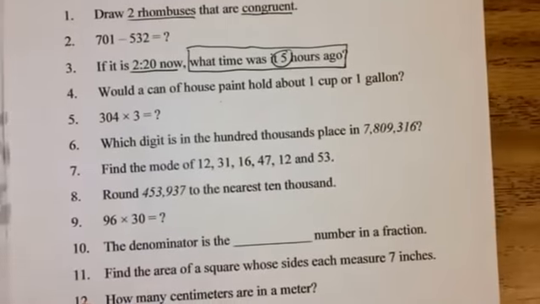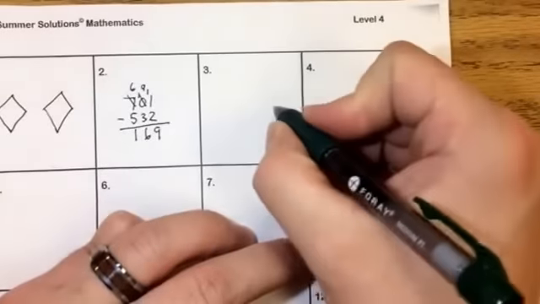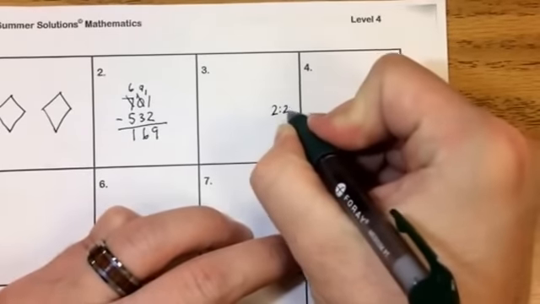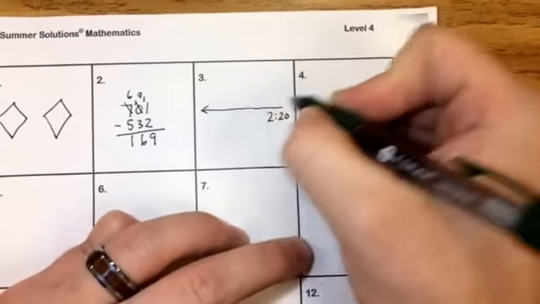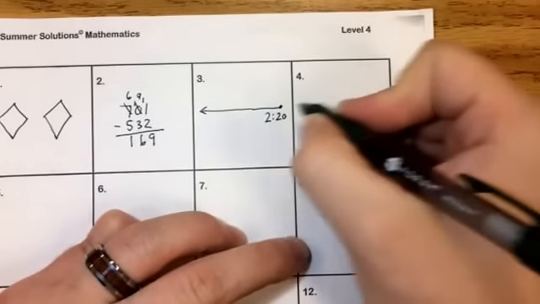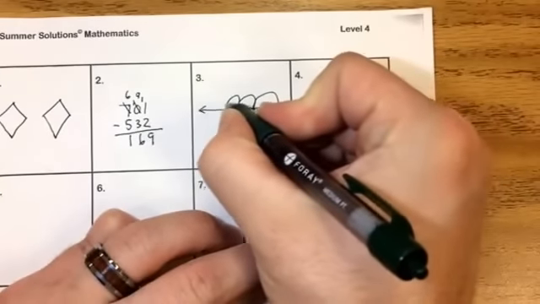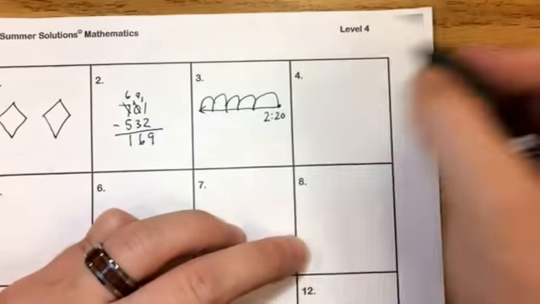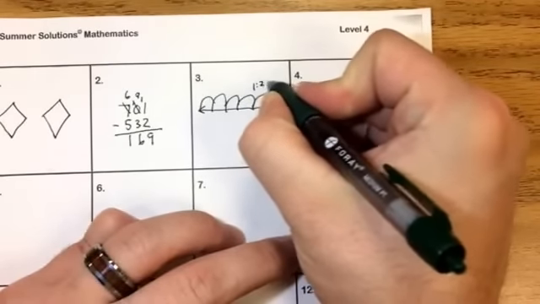Mr. Webb likes to use the number line. This time we're working backwards, so I'm going to put 2:20 here and draw my number line backwards. And 1, 2, 3, 4, 5. At 2:20, an hour before that is 1:20.